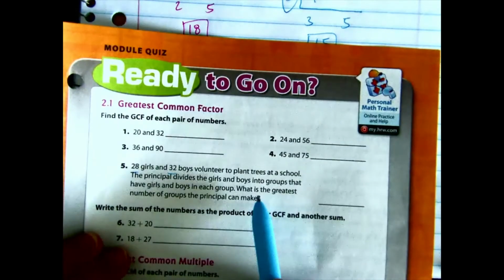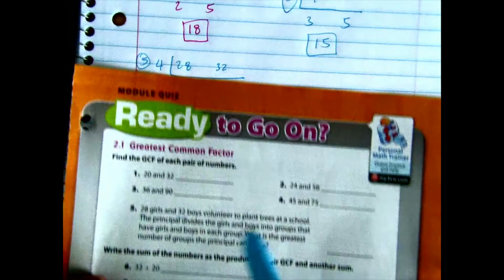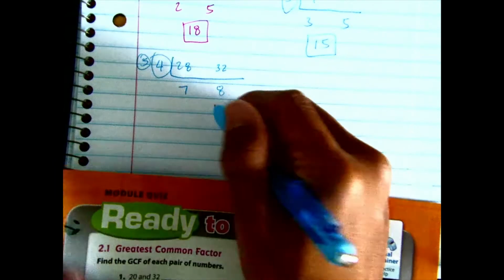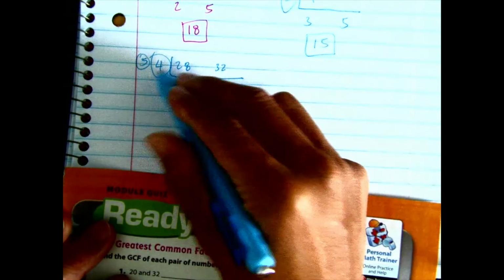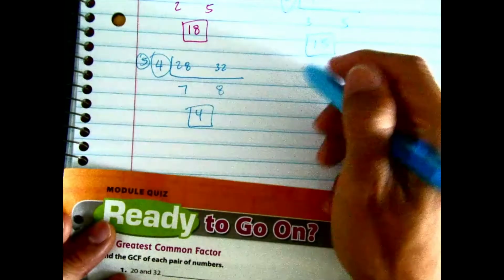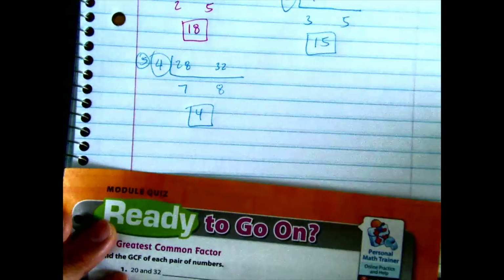The question is, what is the greatest number of groups the principal can make? The greatest number of groups is 4, because 4 times 1 or whatever is just 4. Anyways, let's look at number 6.